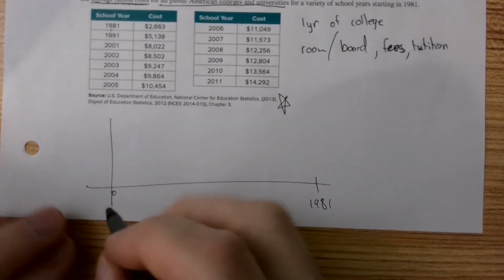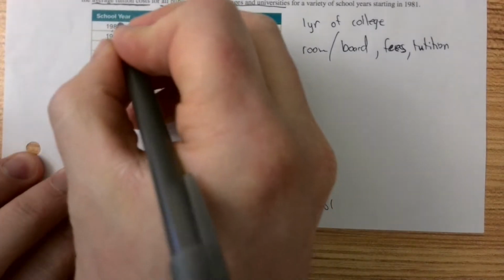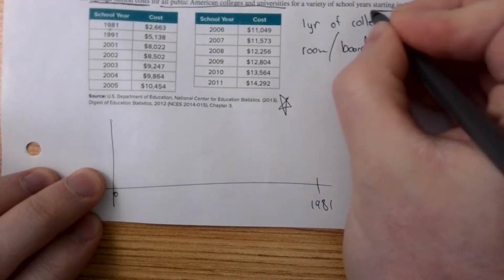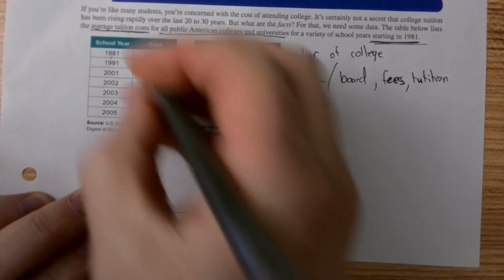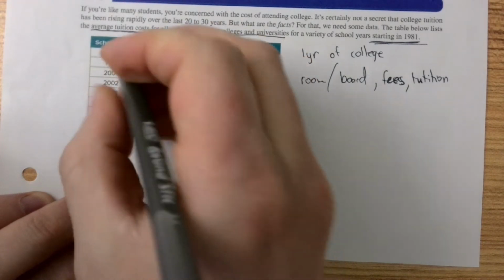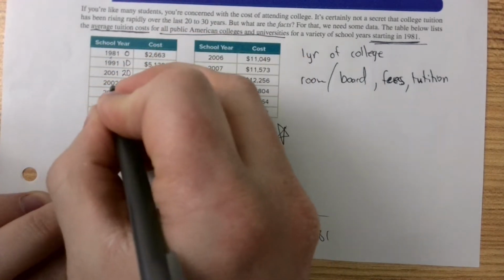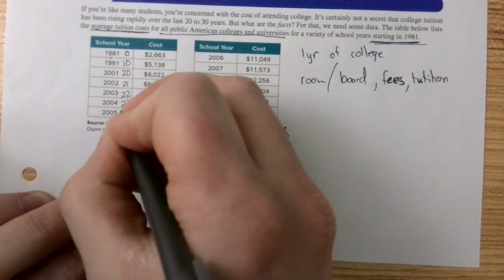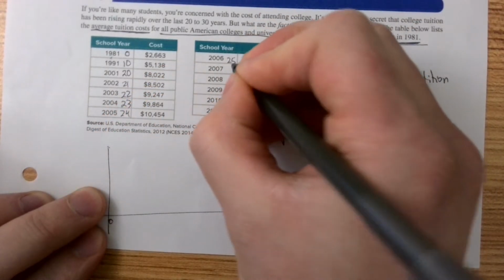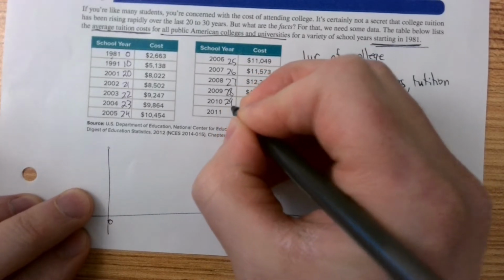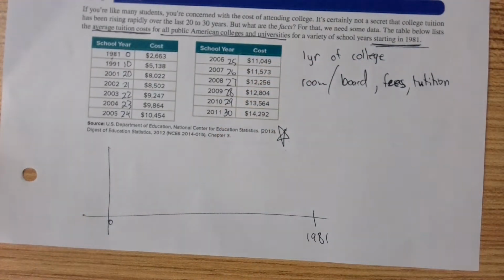Who knows? So what we do is we rewrite all of these years in terms of years since 1981, because this is our starting value. So 1981 would be 0, 1991 would be 10, 2001 would be 20, and then, ooh, look at that, it changes. This would be 21, 22, 23, 24, 25, 26, 27, 28, 29, and 30. That's what we're going to put on the next page.